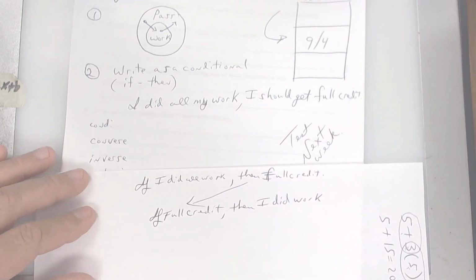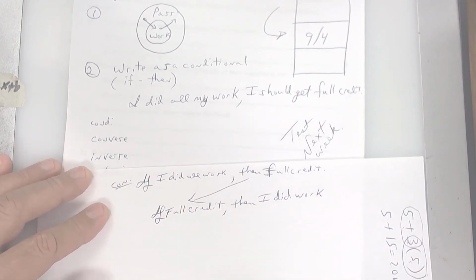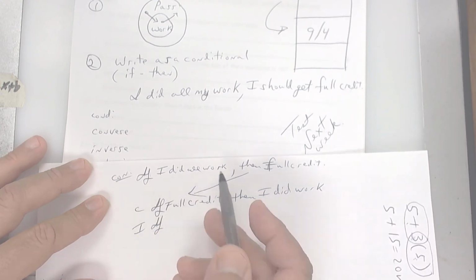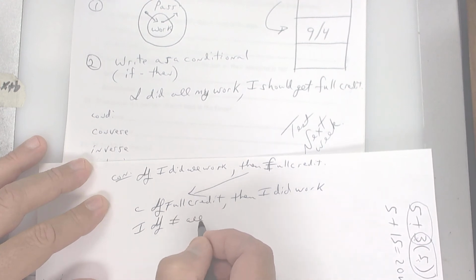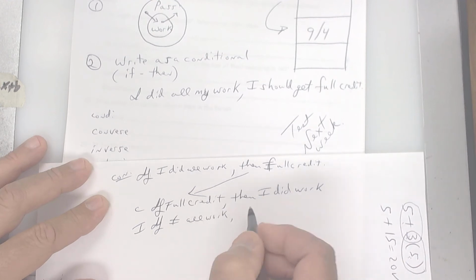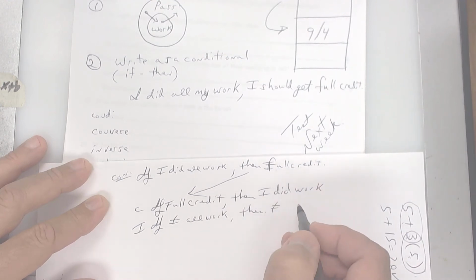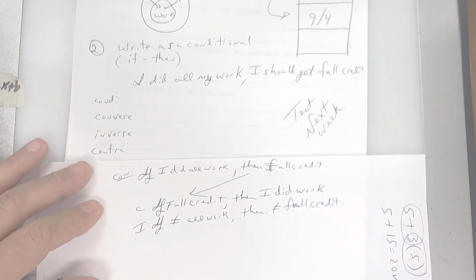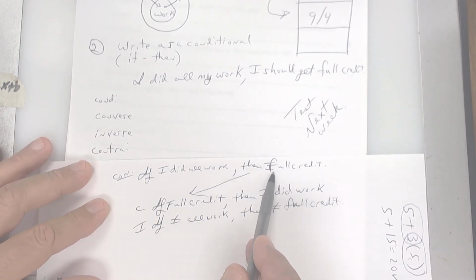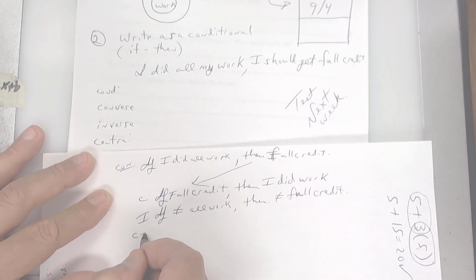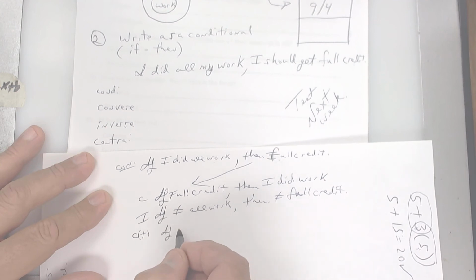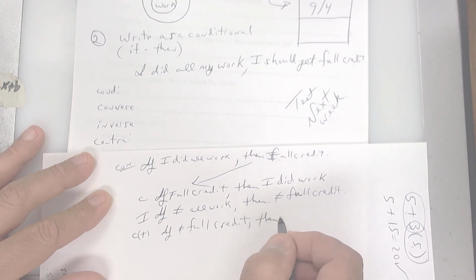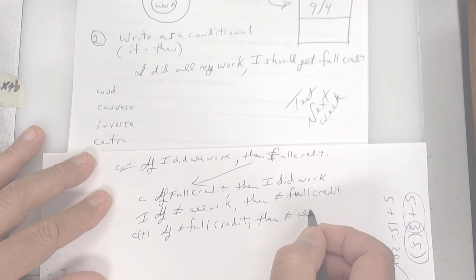Okay? The inverse, you take the conditional, always go back to the conditional, and change this. If I did not do all my work, then, and the opposite of this is, I will not get full credit. Okay, I have these listed on the board. And the contrapositive, you go back to the conditional, but you switch them. So this comes first, but you got to change that. So this is the contrapositive, if I don't get full credit, then I did not do all my work. Okay, that's it.